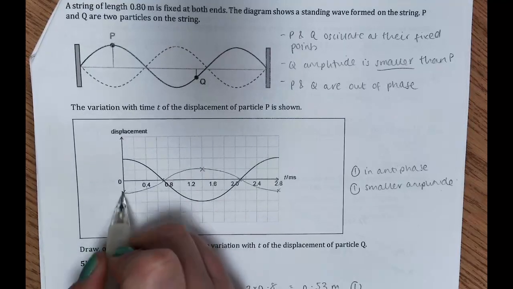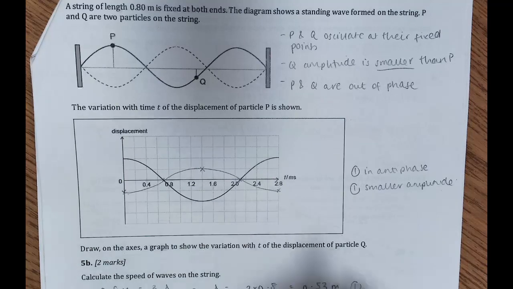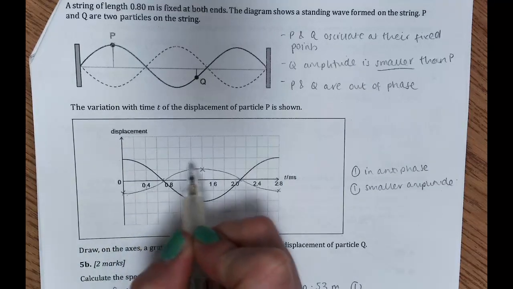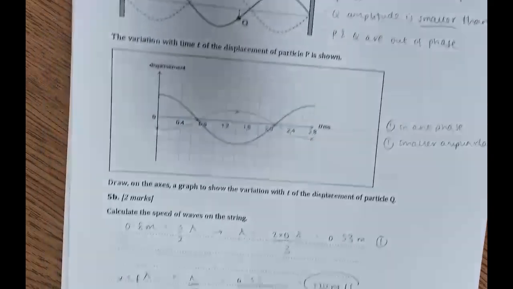Okay, so at exactly the same time, P and Q need to be out of phase, so Q needs to start down at the bottom. And then the second mark point comes from recognizing that the amplitude just needs to be smaller. It doesn't matter how much smaller, it just needs to be smaller than 2. Okay, so 1 for each of those.